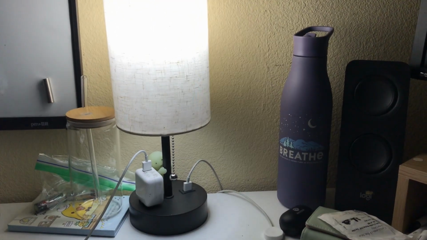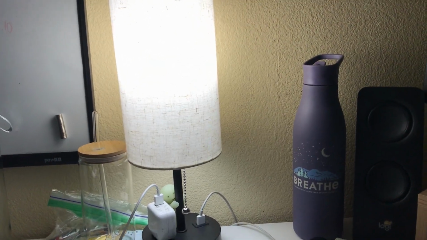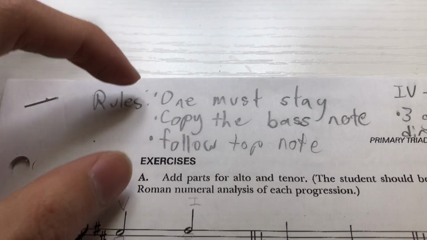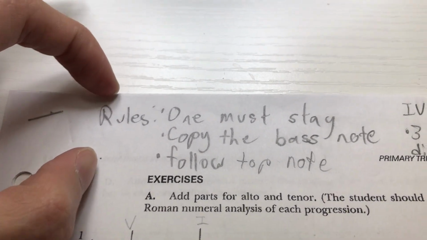If anyone's confused on what is happening in AP Music Theory right now, then I am too. These are the things you need to know. First things first, you have 3 rules. This is for 1 to 5s or 1 to 4s.